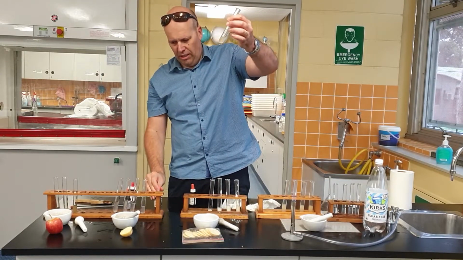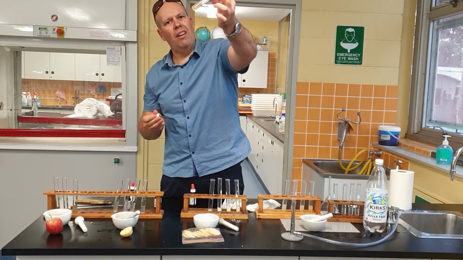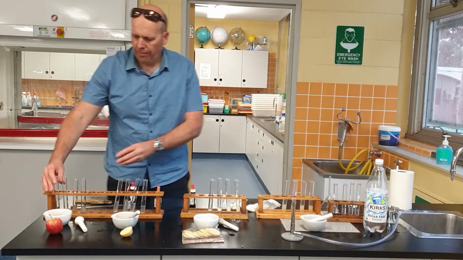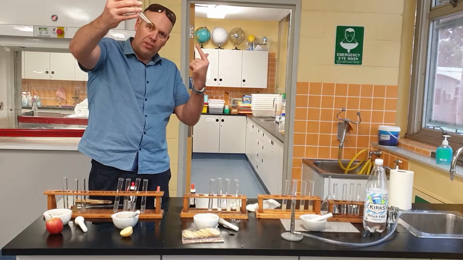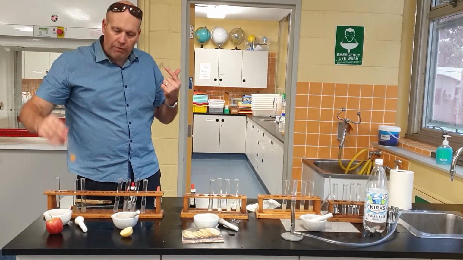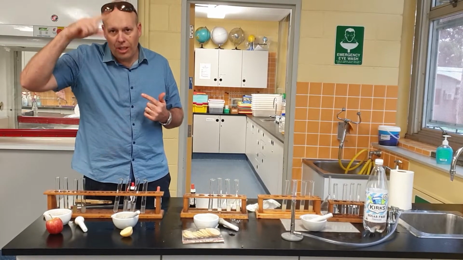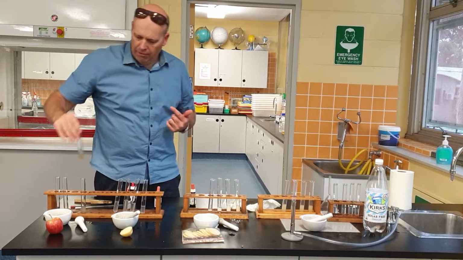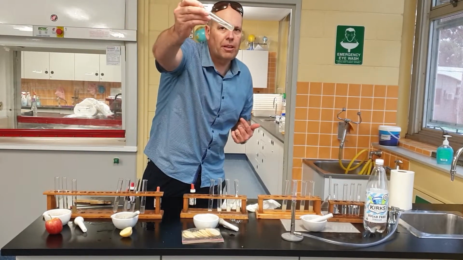I don't know. Look, I don't know. If it is, it's only a very, very small amount. So, what can we say? Positive test, yes. We've got starch in apple. We've certainly got glucose in apple. So we give it a big tick in our table. Tick, starch, tick, glucose. No, we got no protein in that. And I don't think we've got many salts as well.